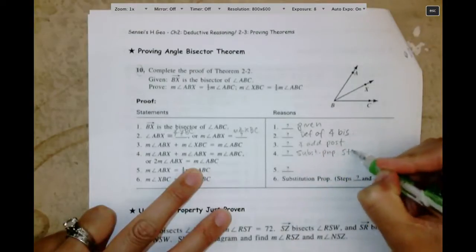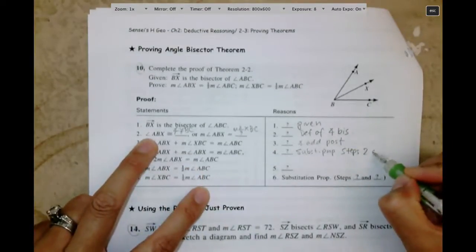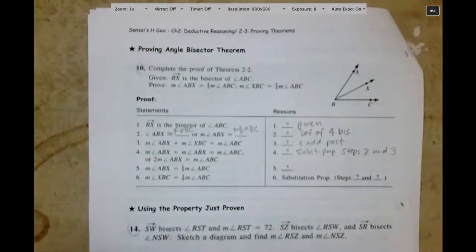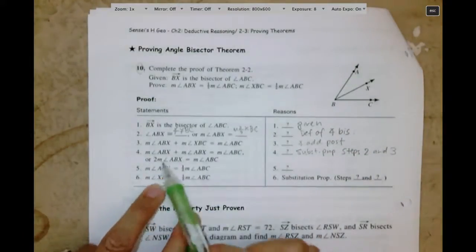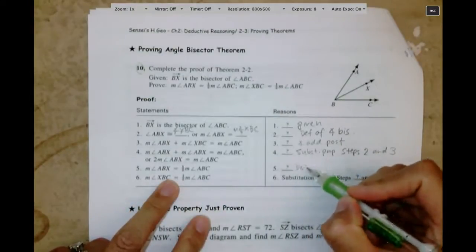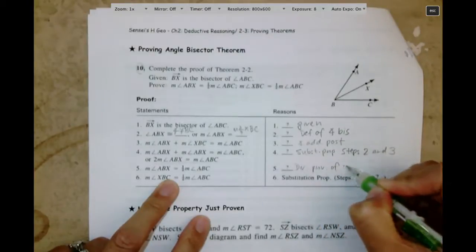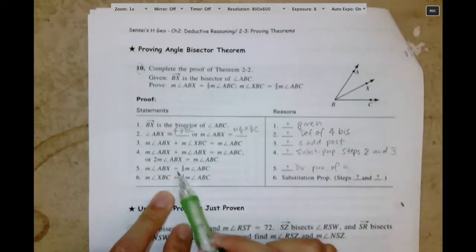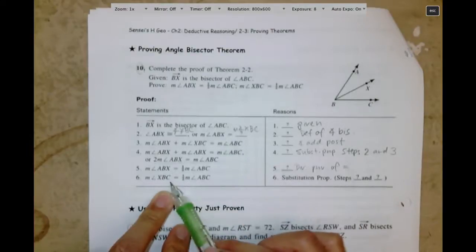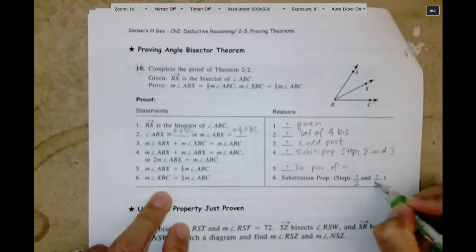And step, so we did 2 into 3. And then the 5 from here, you divide both sides by 2. So, division property of equality. And then in the end, you are substituting this one into here to make it XBC. So that's steps 2 and 5.